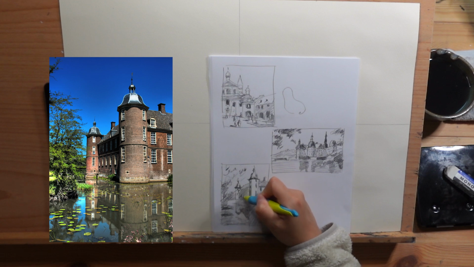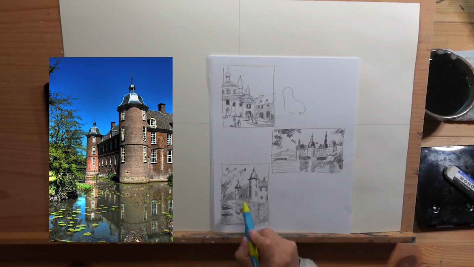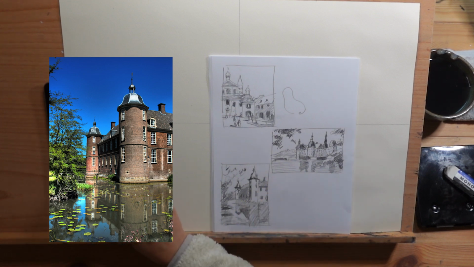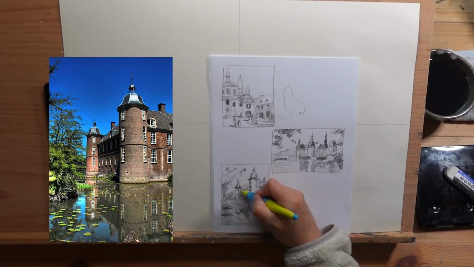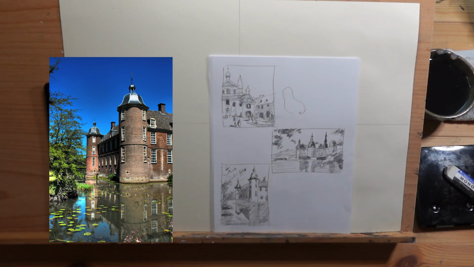And then there are these small little sunlit triangles in the dark. That's absolutely beautiful. I wouldn't leave them out if I were to paint that. Cool.